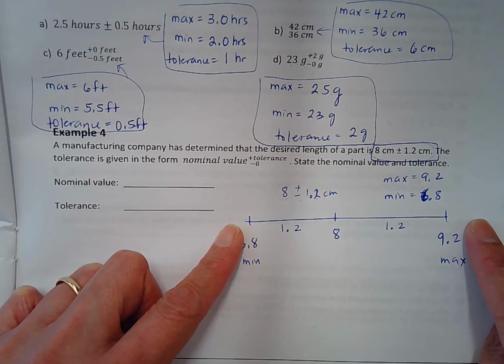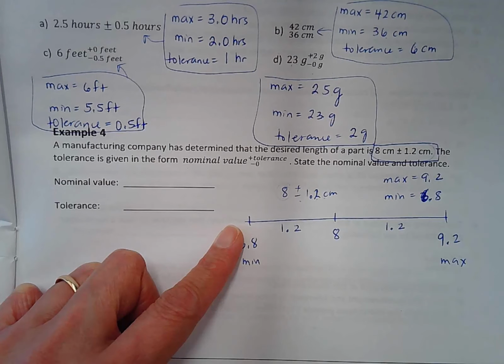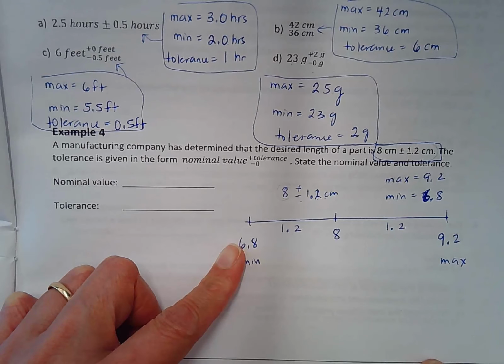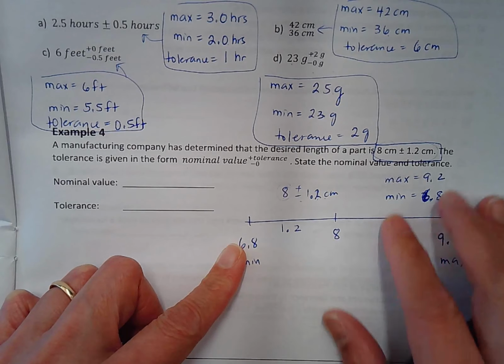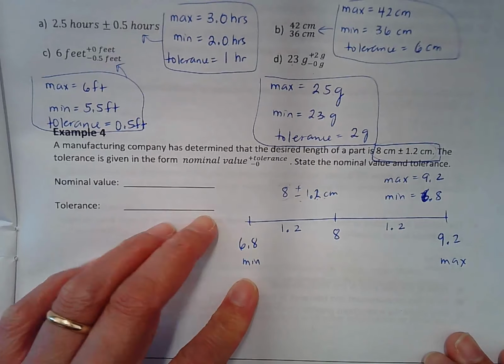I got a question. Example 1, tolerance was half an inch. But wouldn't that be 1 inch then? Oh, okay. Is it okay if we finish this one and then we can go back? Yeah.